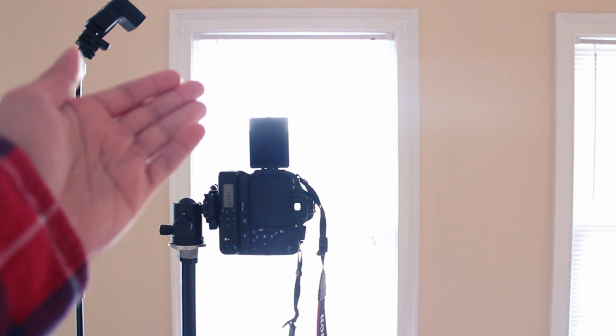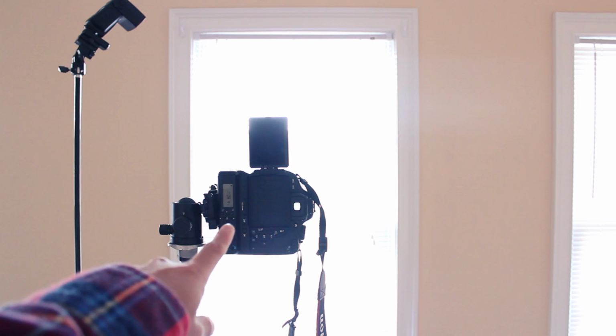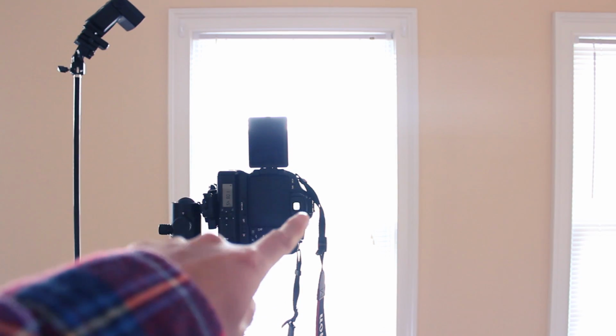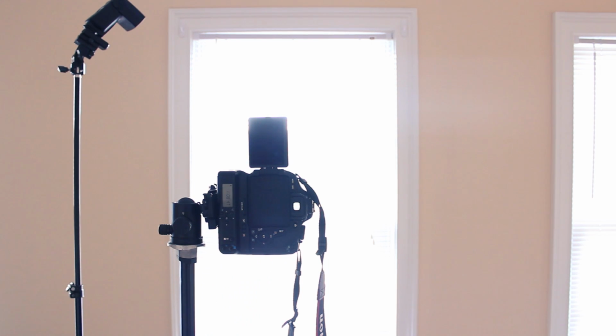We have our window in the background, we have our Canon Rebel T3i over there, and then we have a flash over there. Right now there is no transmitter on the camera itself because we're going to play around without using the flash at first, and then we're going to add the flash later on. But you can already see the basic concept over here.